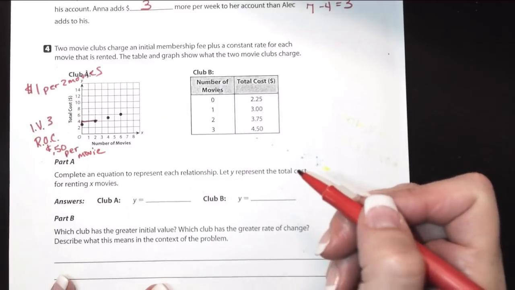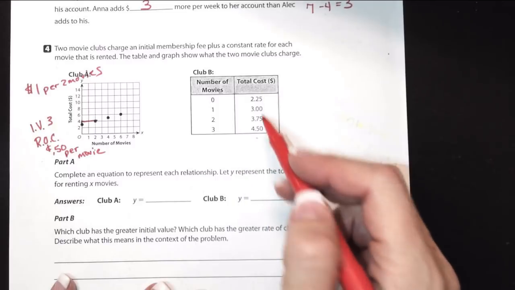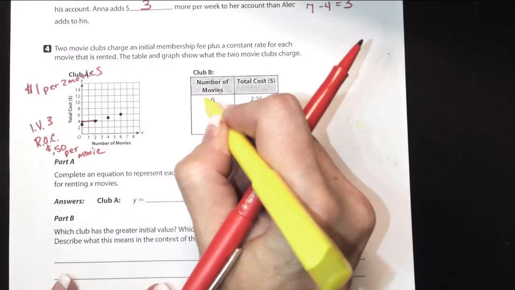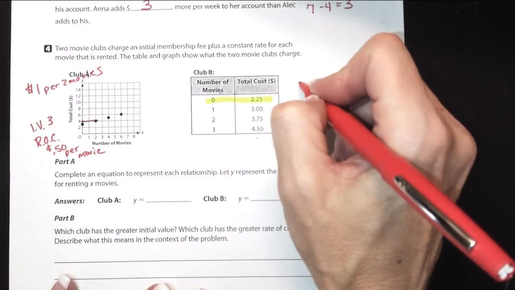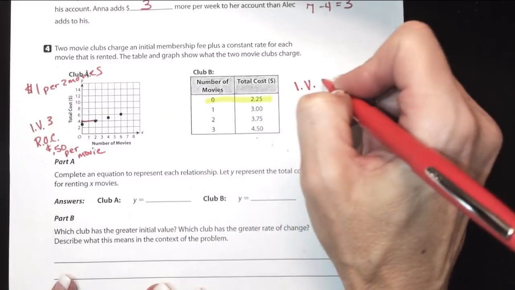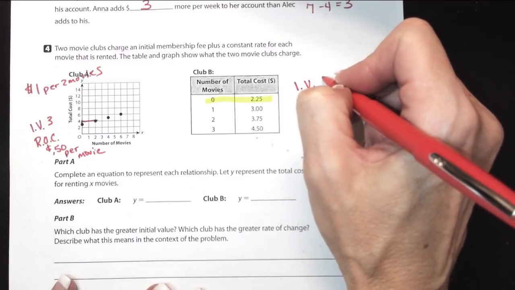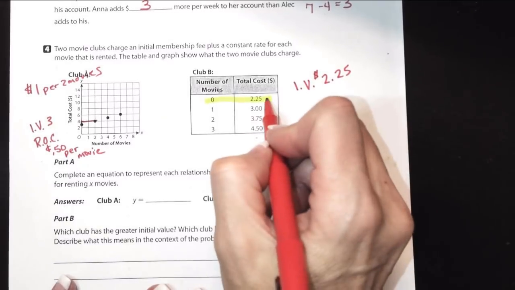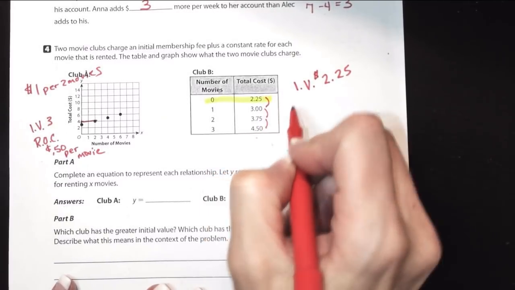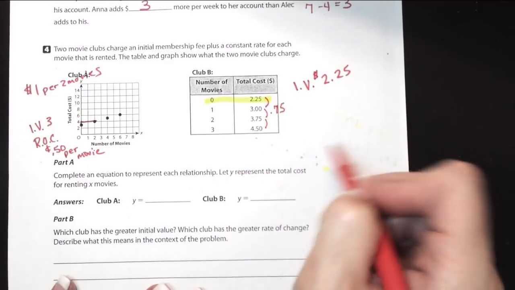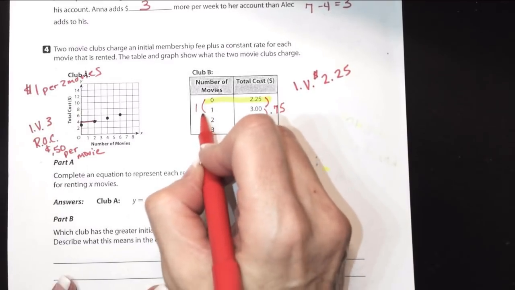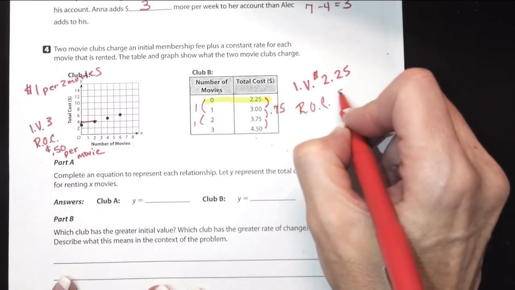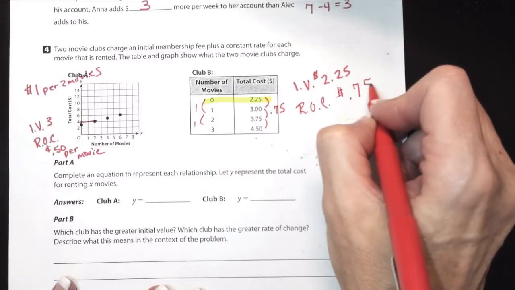All right, then Club B, number of movies, total cost. So here's their initial value, that's your 0 pair. So your initial value, your IV is $2.25. And then if you look, you're going up 75 cents every time. Here it's just going up by 1. So the rate of change is 75 cents per movie.